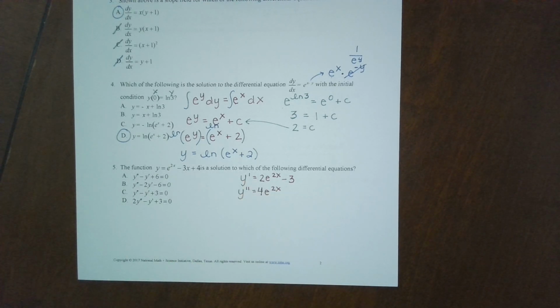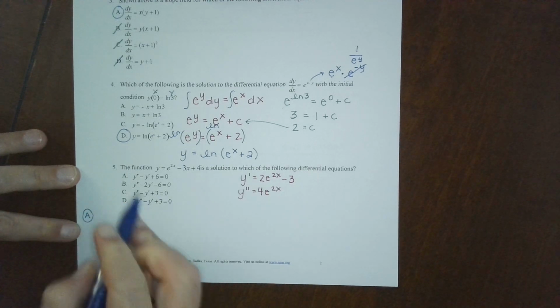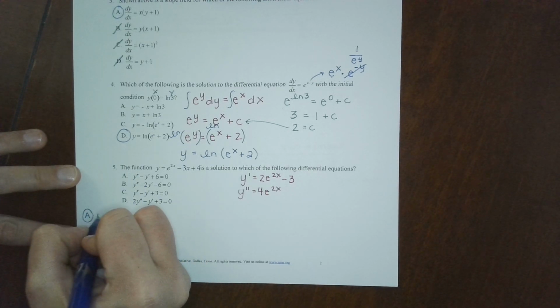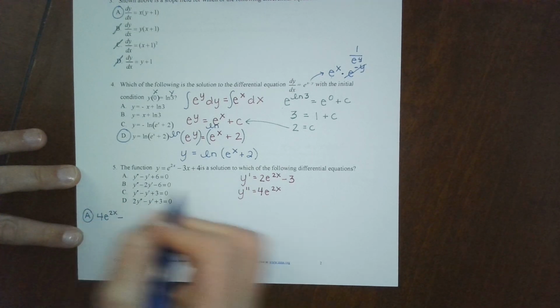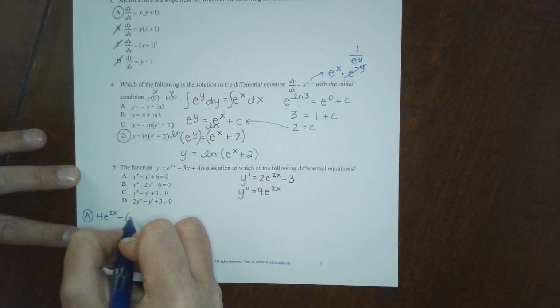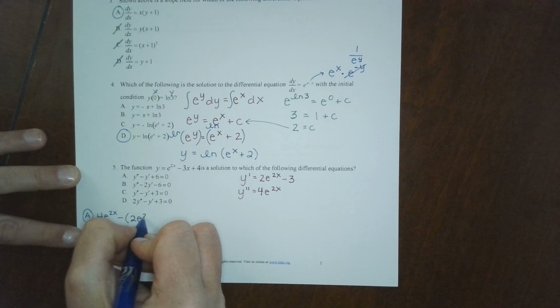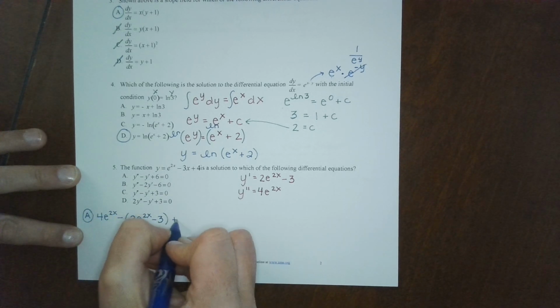Okay, with these ones, we always just hope that we're going to find our answer in the first couple. We're hoping letter D is not the right answer. Now watch, that's what it's going to be. I don't know what it is, but I'm going to test all of these. So here's me testing letter A. Y double prime, so 4e to the 2x, minus y prime. Now be careful because this y prime has more than one piece, so when I subtract it, I need it like this, in parentheses, minus 3, plus 6 equals 0.